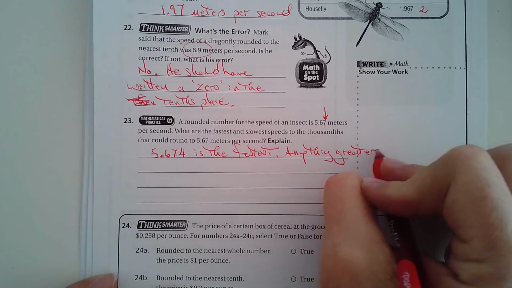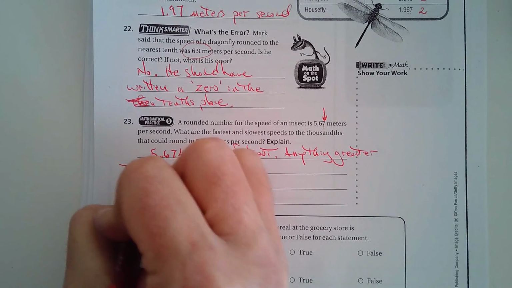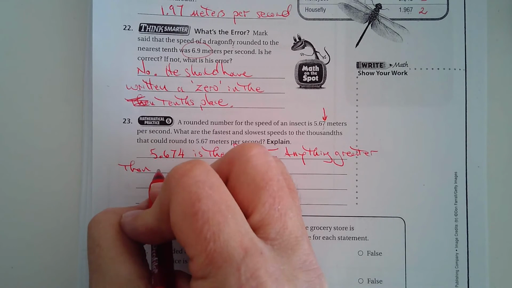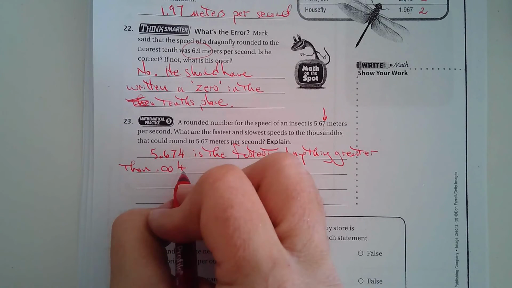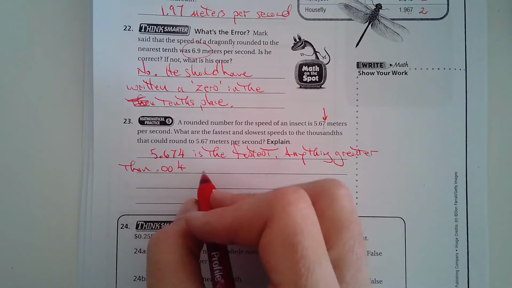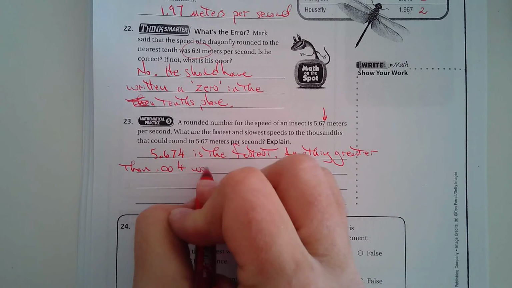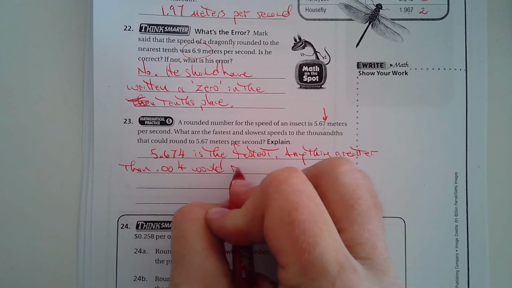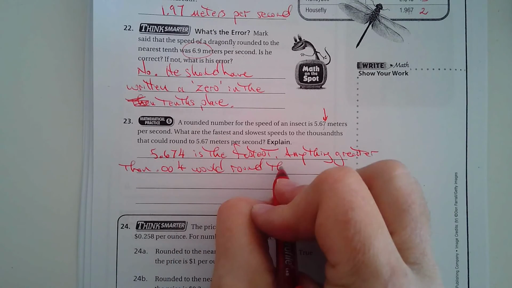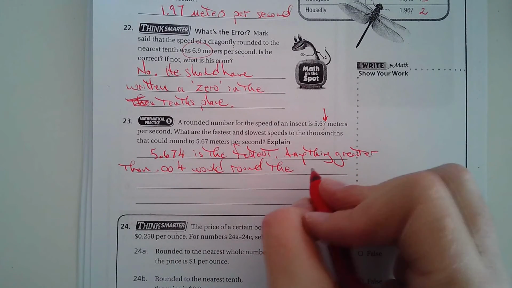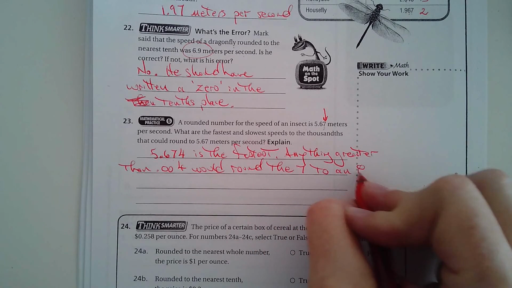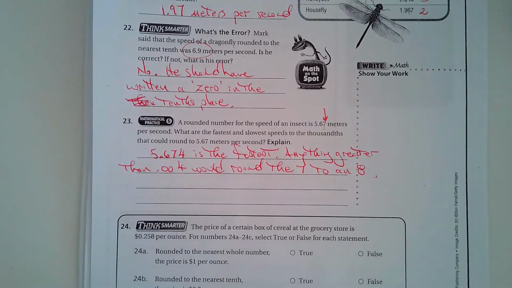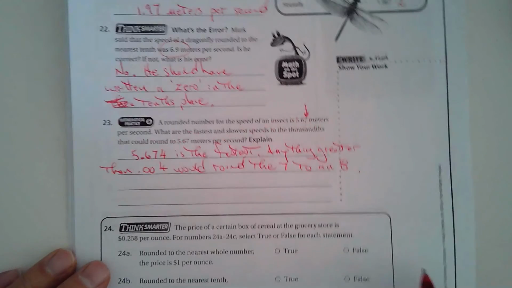Anything greater than 0.004 in the thousandths place would round the 7 to an 8. I'm probably not explaining that very well, but that's okay.